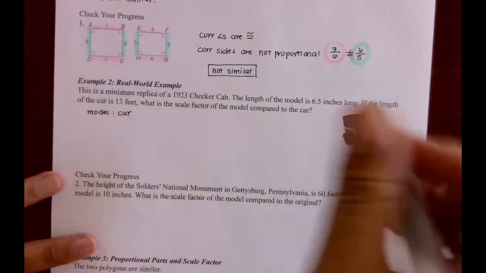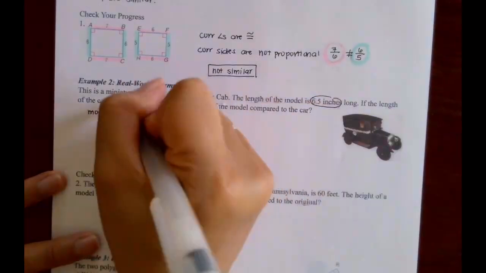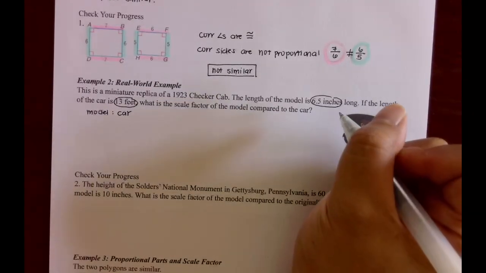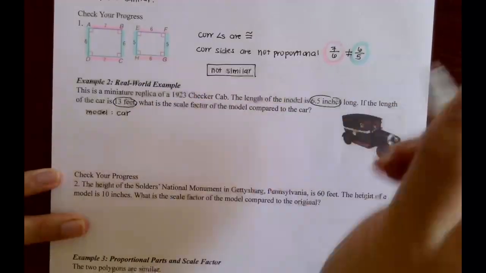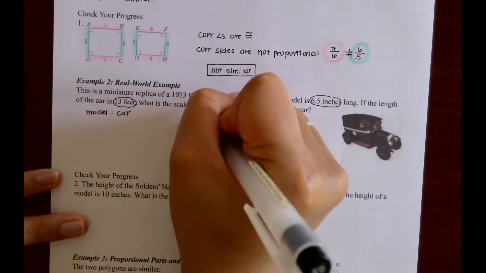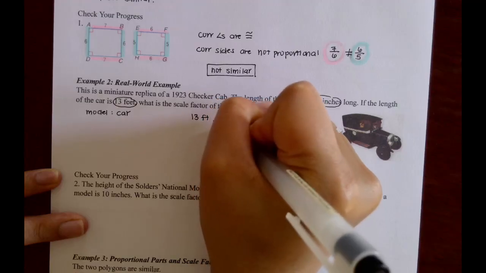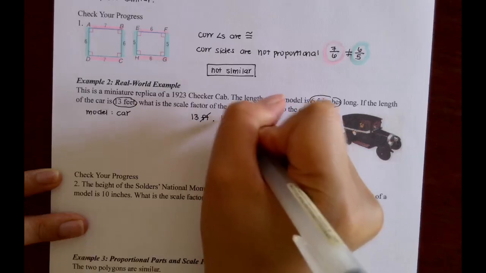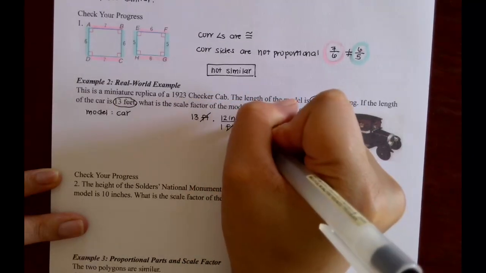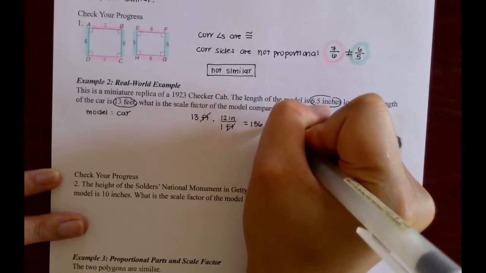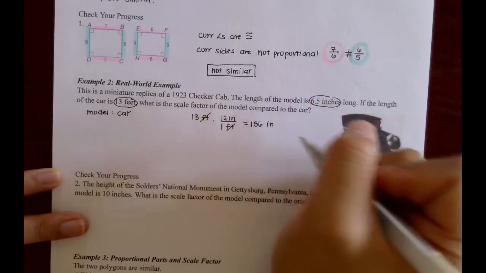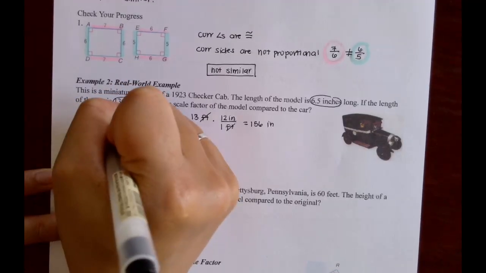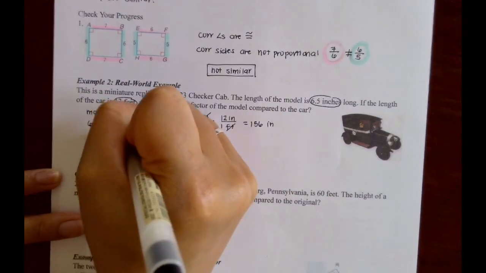As you can see, this is in inches, but this is in feet. So the first thing we need to do is change it so that it's the same units. We're going to change this 13 feet into inches. So 13 feet, in 1 foot there are 12 inches. Then the feet cancel, leaving you with just inches. 13 times 12 is 156. And then 1 times 1 is just 1. 156 divided by 1 is 156. So 156 inches.